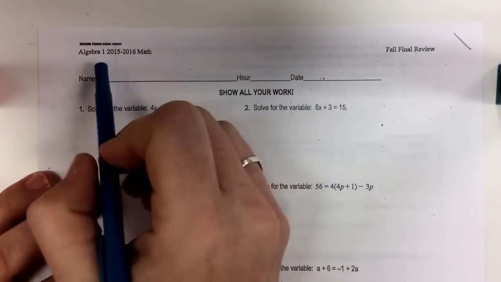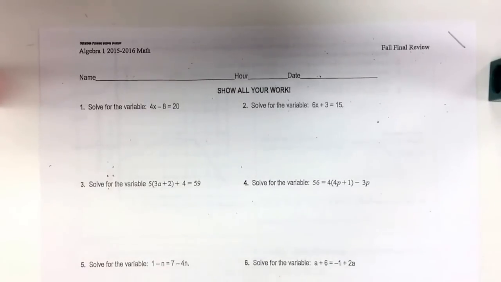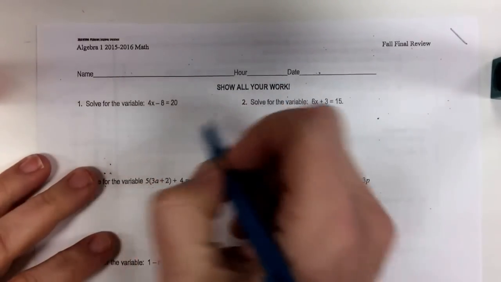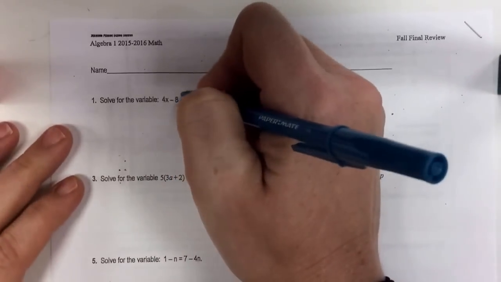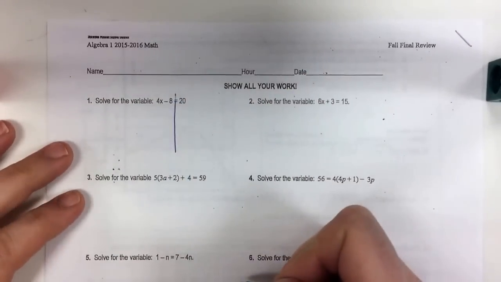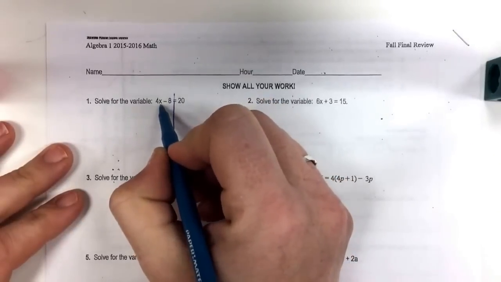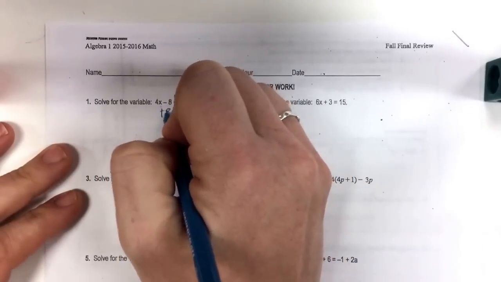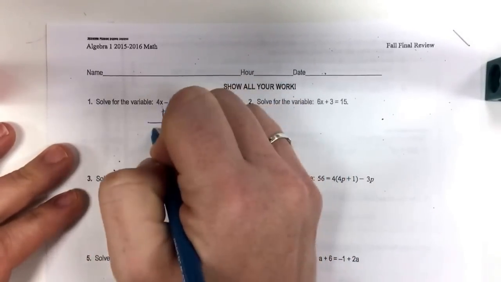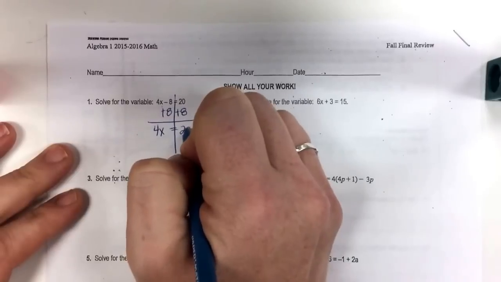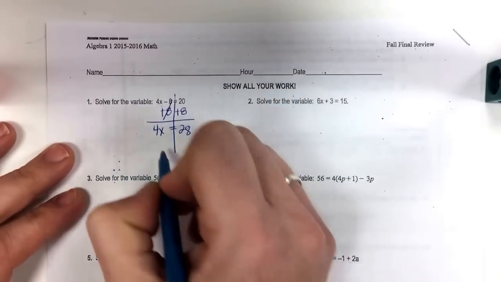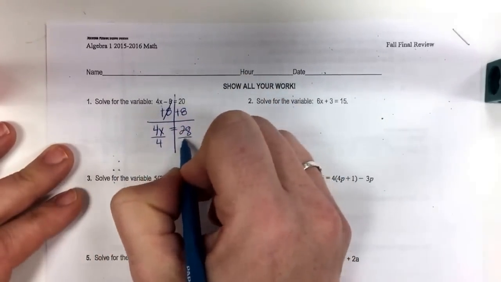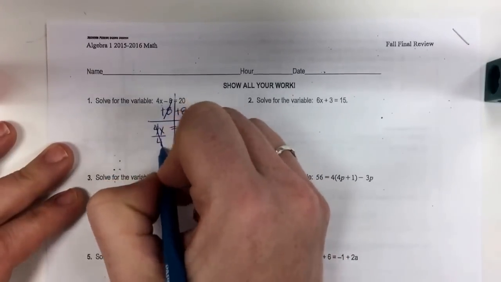All right, so if we're starting our Algebra 1 review for Semester 1 final, the first part is solving for a variable. So we want to get x alone, so we're going to add 8 to both sides. 4x equals 28. Those cancel out because they're inverses. Dividing by 4, so x equals 7.